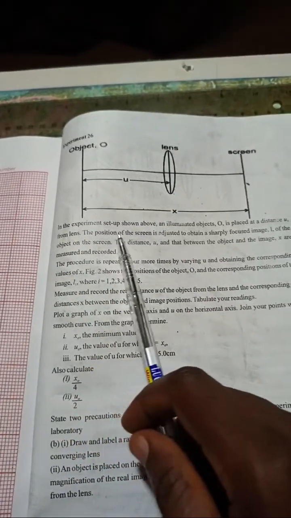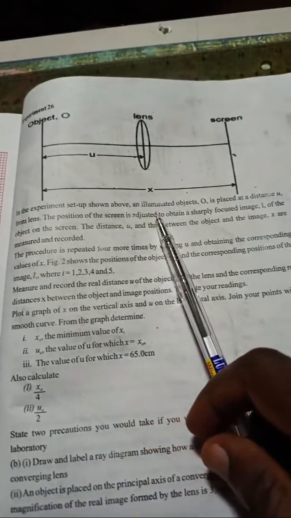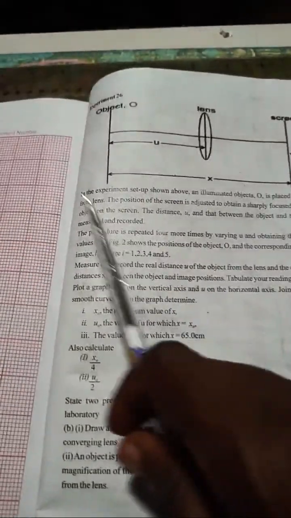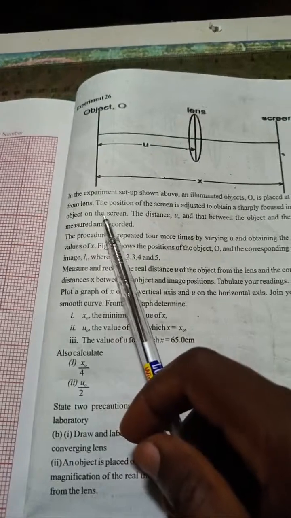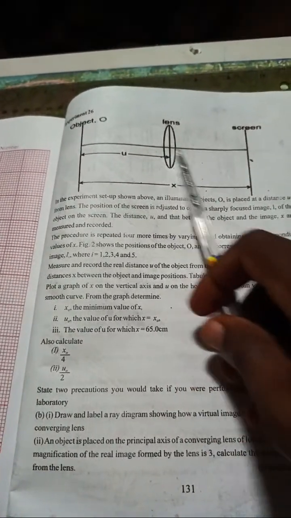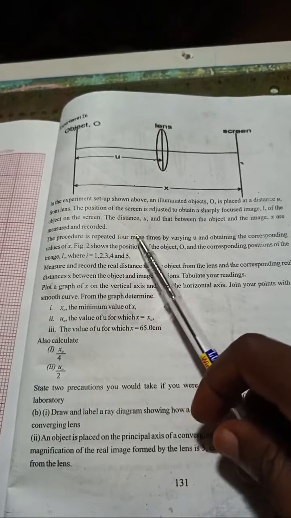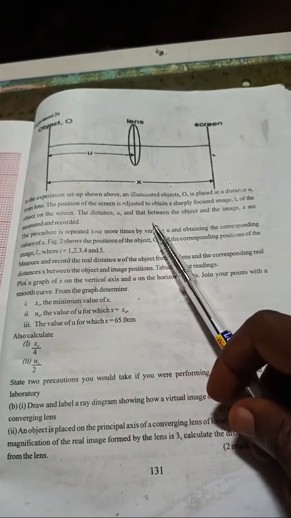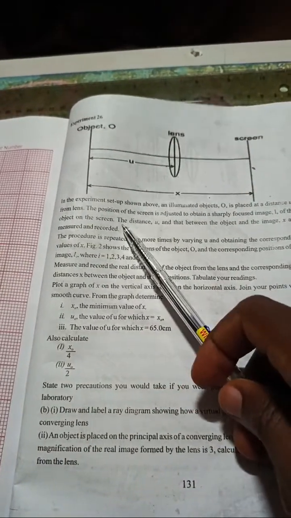So in the experiment setup shown above, an illuminated object O is placed at a distance u. You can see that's the distance of the object, as I said, from the lens. The position of the screen is adjusted to obtain a sharply focused image I of the object on the screen. They say the position is being adjusted. So the distance u and that between the object and the image are measured and recorded.